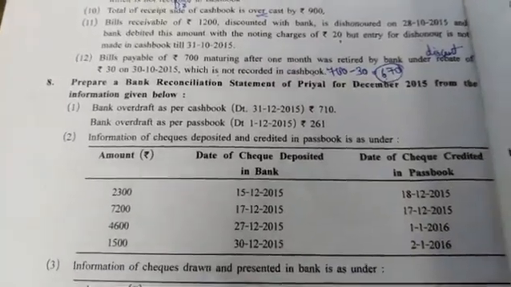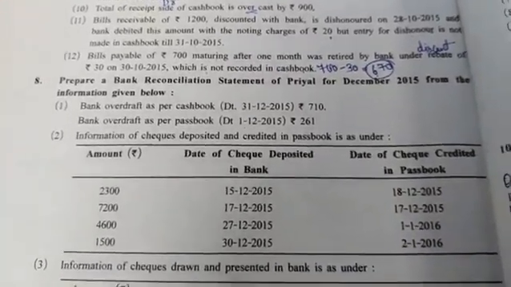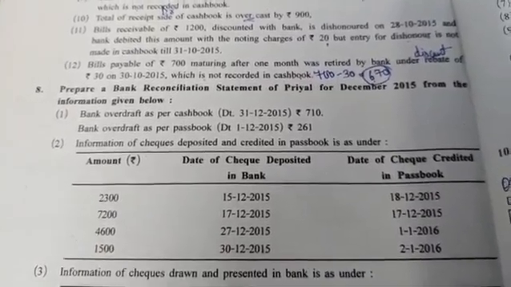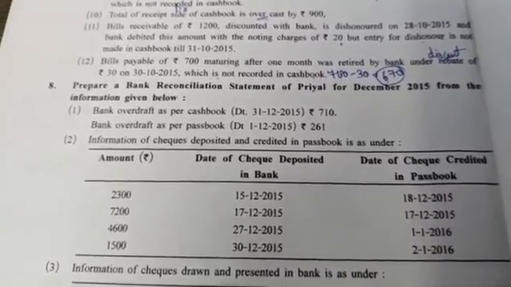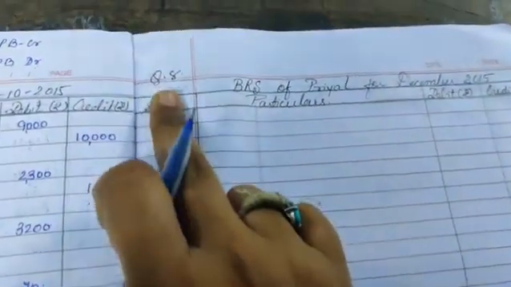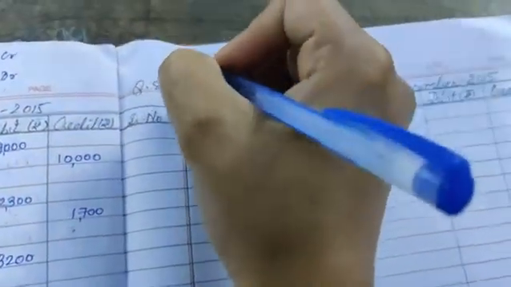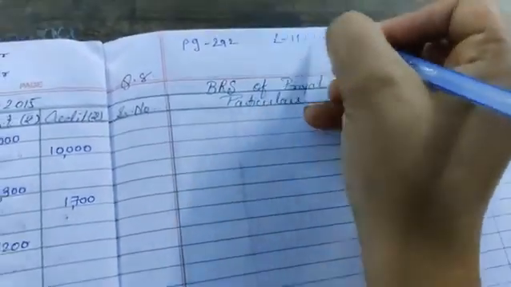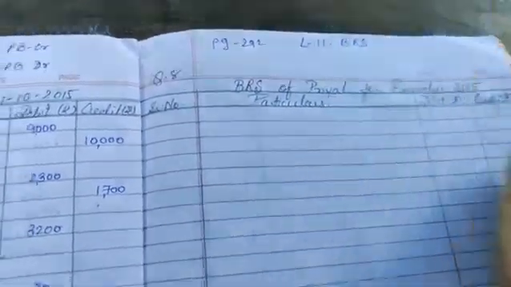In accounts lesson number 11, Bank Reconciliation Statement, today we will start question number 8. Prepare a bank reconciliation statement of Priel for December 2015 from the information given below. Okay, so this will be your format. That is question number 8, page number 292, lesson number 11. That is Bank Reconciliation Statement.